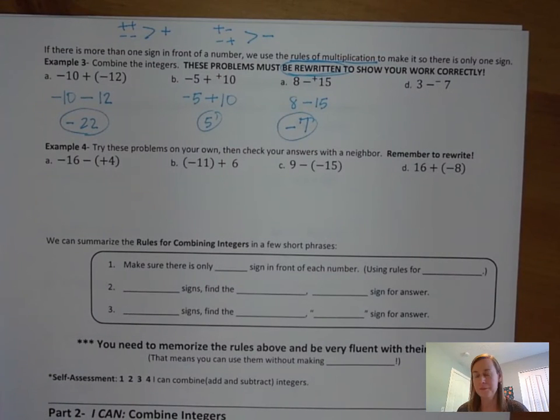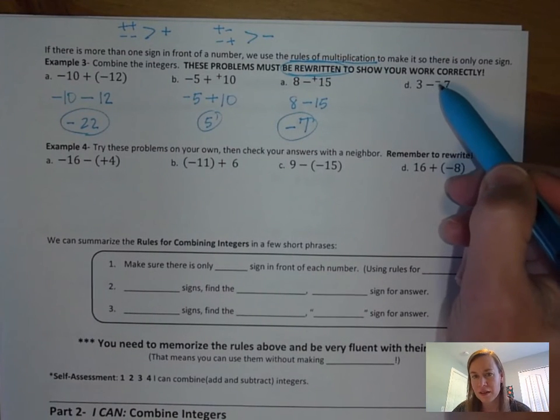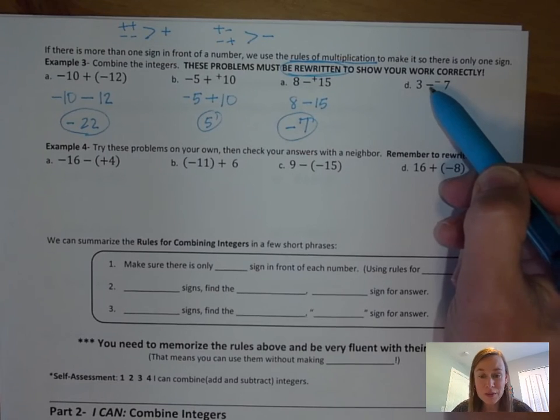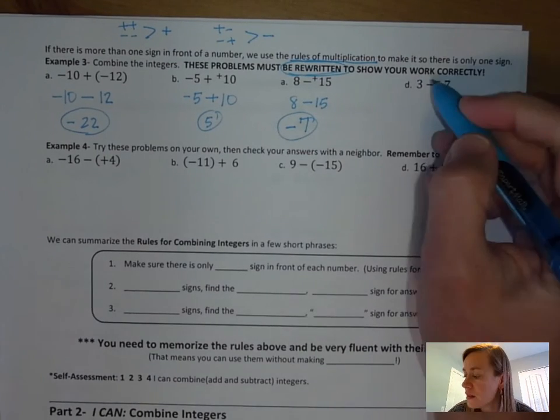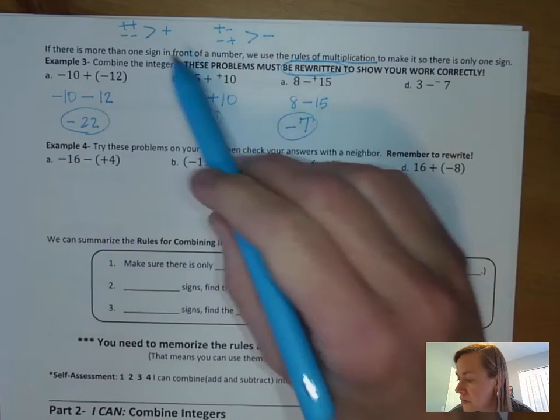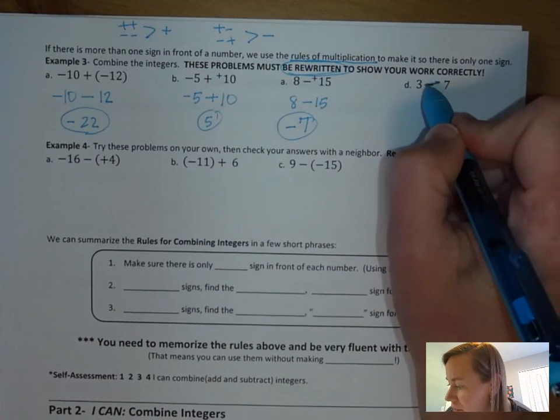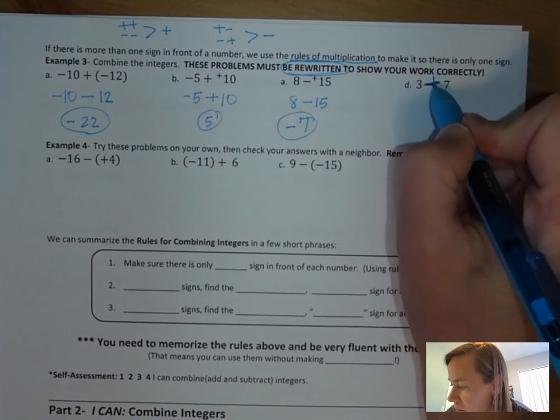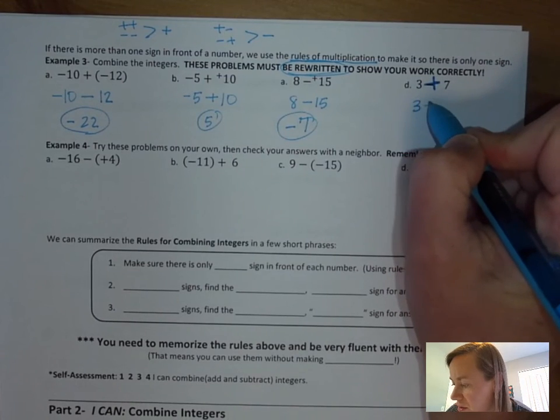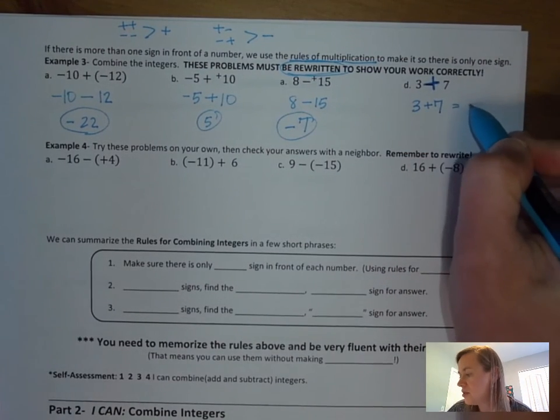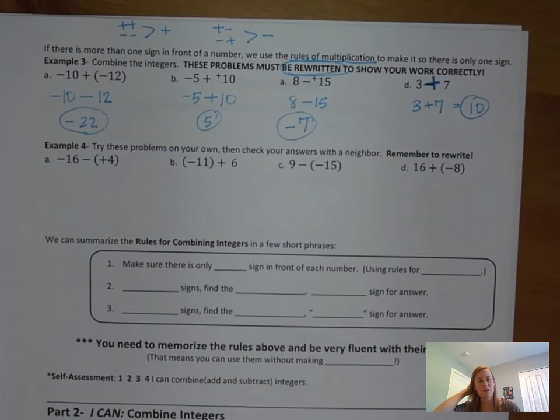We have one more. What if you have a negative or a subtract, minus, whatever you want to call it, and then another negative? Those 2 are going to turn into a positive. I kind of have fun taking them and just connecting them together and making them into a big plus, but you can also just rewrite them down here. And as you know, that's going to give us 10.